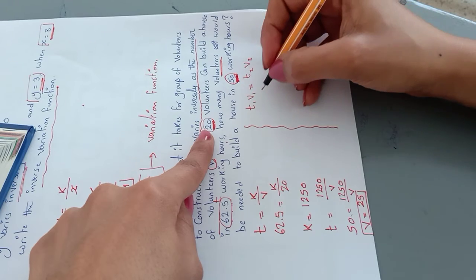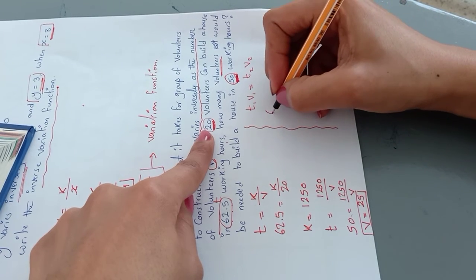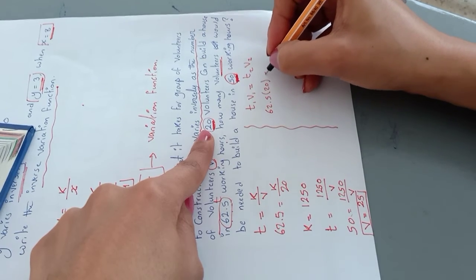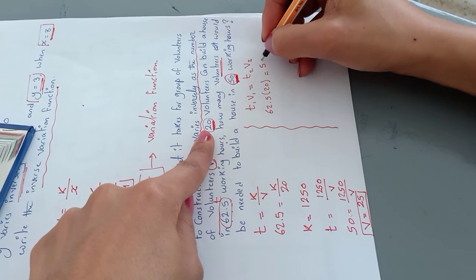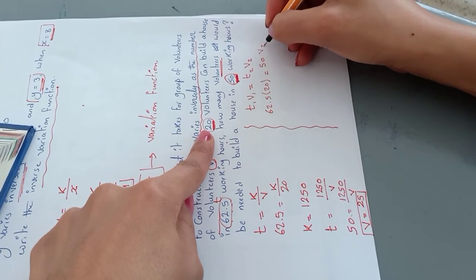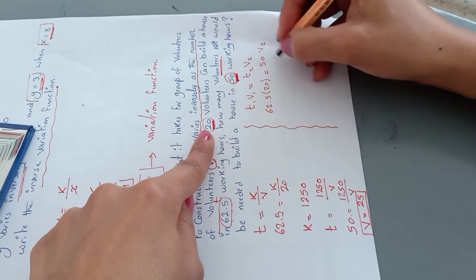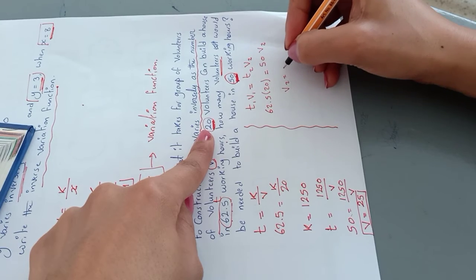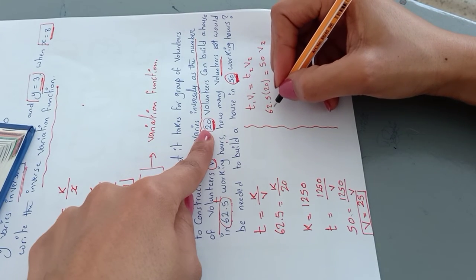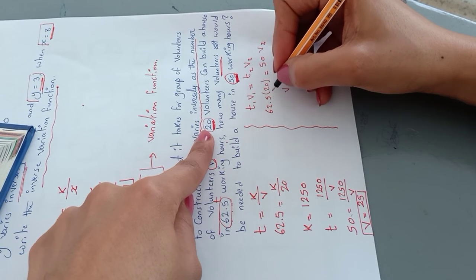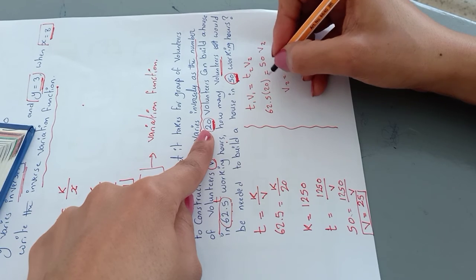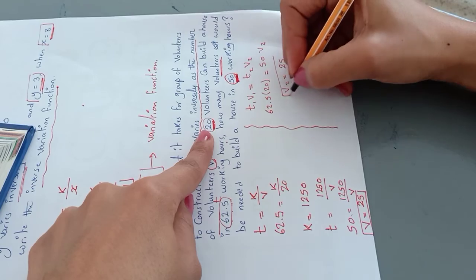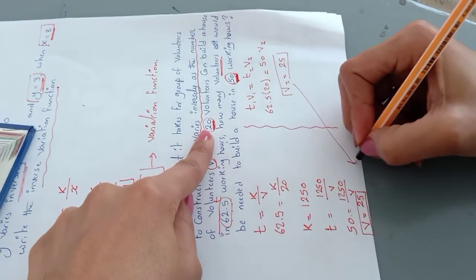So let's replace these values. 62.5 multiplied by 20 equals 50 v2. Now to find the value of v2, after calculating this operation, v2 equals 62.5 multiplied by 20 divided by 50, which gives 25, the same result as before.